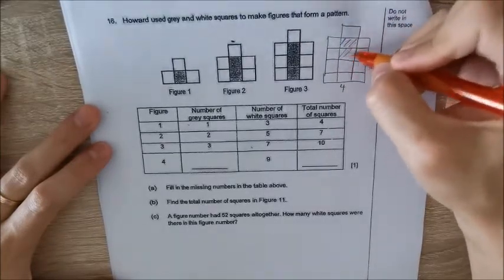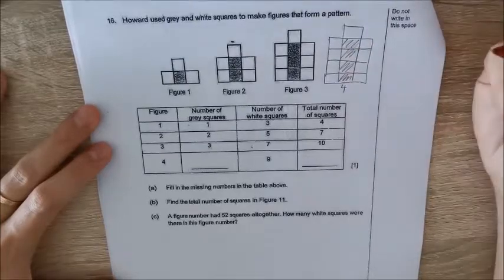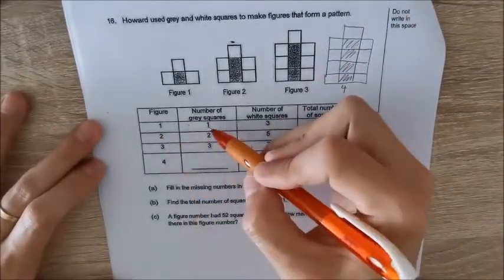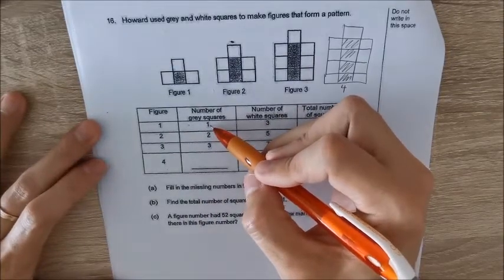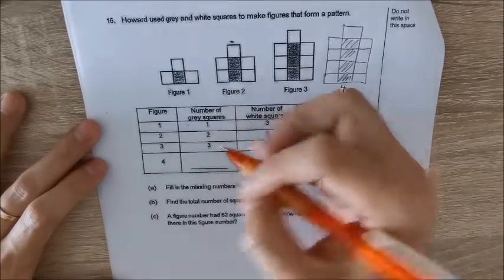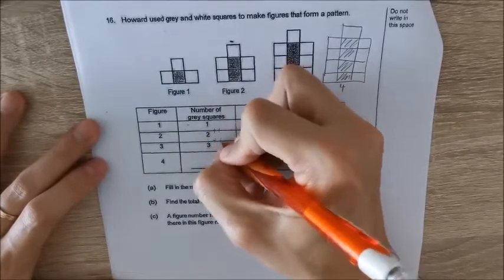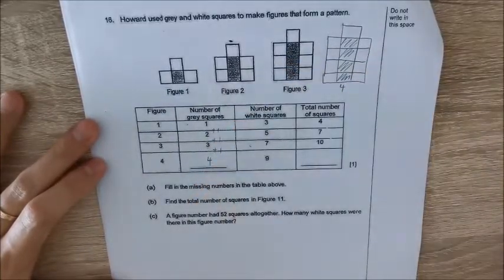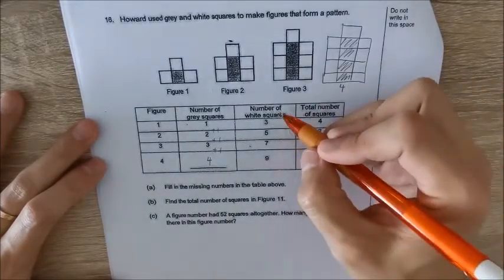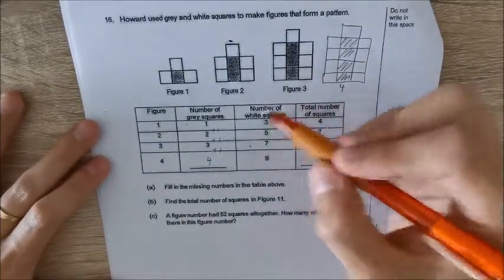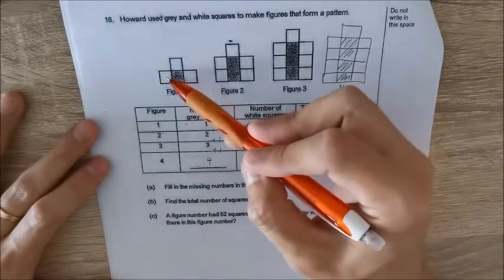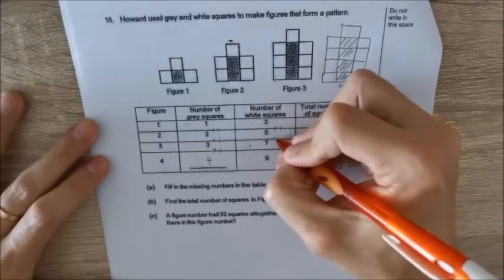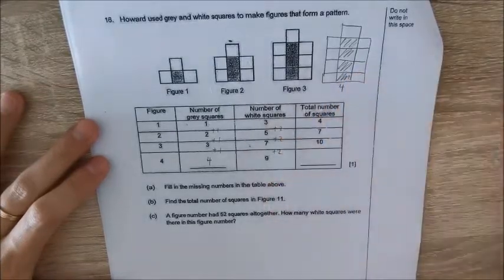And of course figure 4 will have how many gray squares? 4. So there is a pattern. If you see, this is 1, 2, 3, 4. The number of gray squares also goes from 1, 2, 3, 4. So it's plus 1, plus 1, plus 1 every increment of figure number. Next, if you look at the number of white squares, can you see that it's from 3 to 5 to 7. So it's always plus 2, plus 2, plus 2.